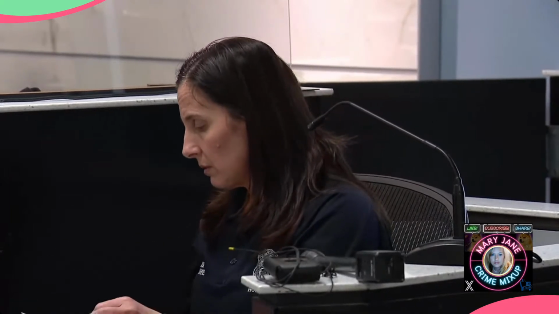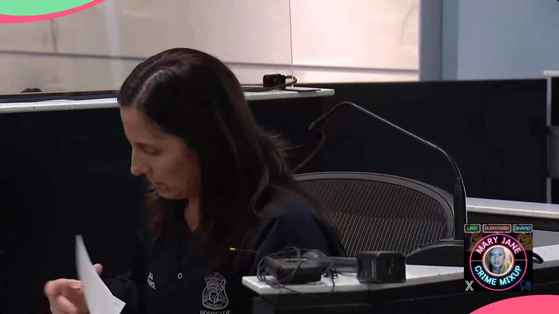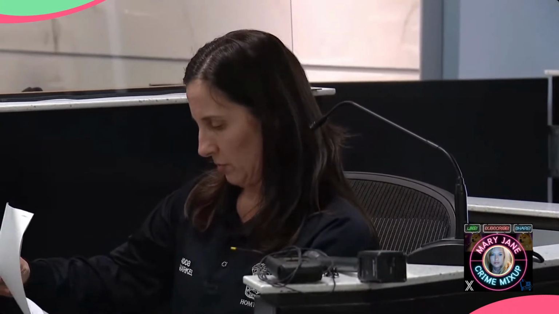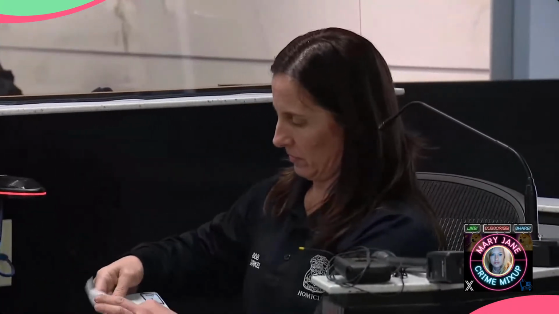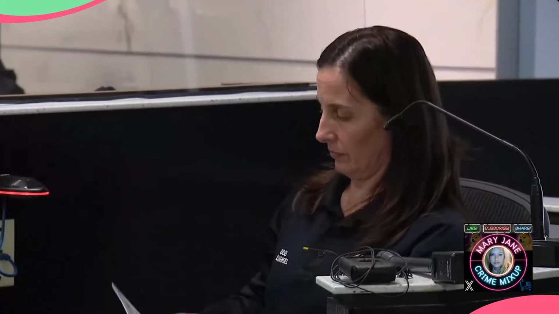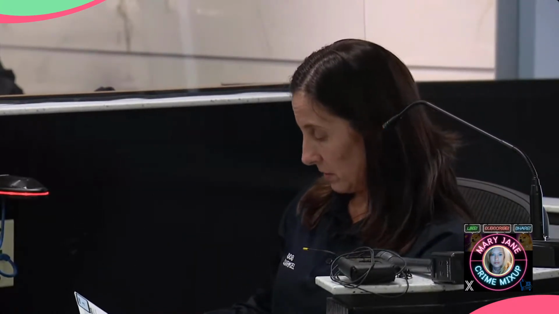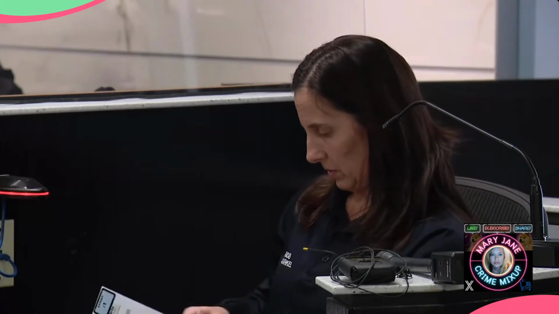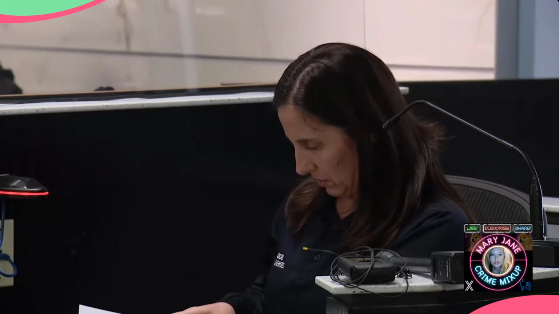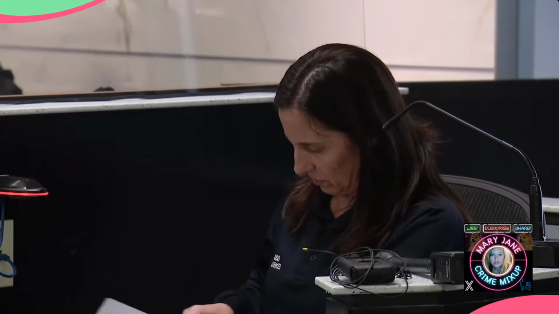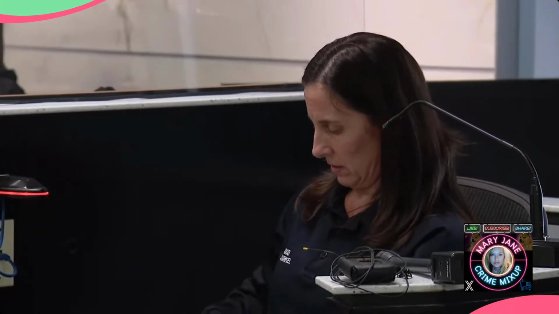Now, if I can divert your attention to exhibit number 13, where you indicated on that there was a locking or unlocking of the phone at approximately 1:27 a.m. Yes. Okay. Now, if I may ask you, do you know what type of passcode was on this particular device that would have unlocked it?